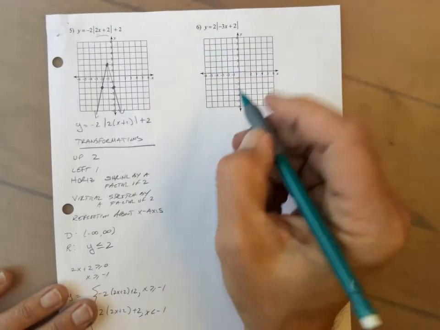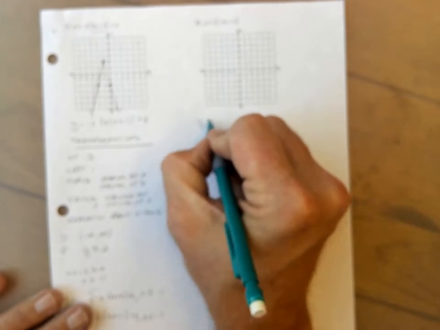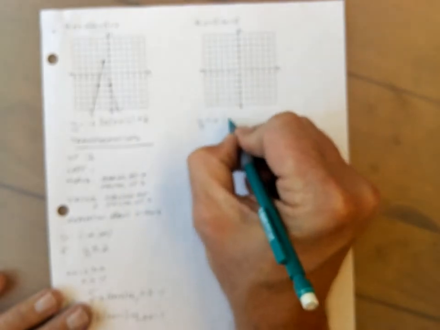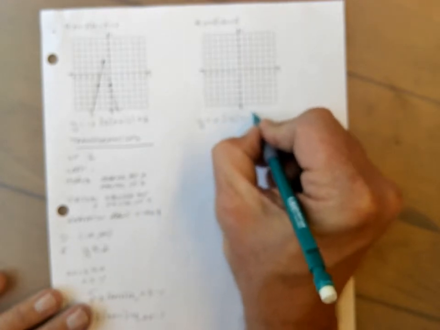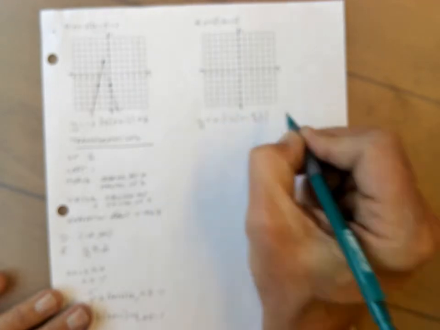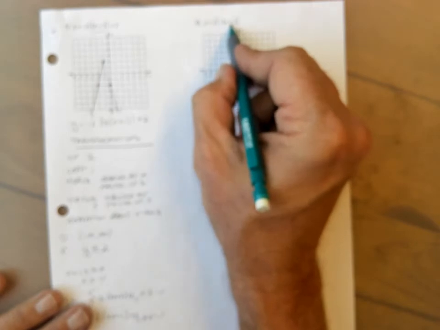So again, we're going to factor out that negative 3, and we'll see in a few minutes that changes some things as well. So we have a negative 3, and then x minus 2/3, right? We factor a negative out, that changes sign.